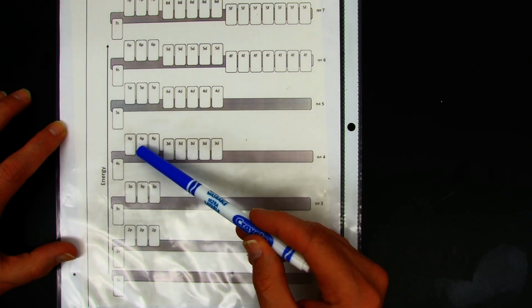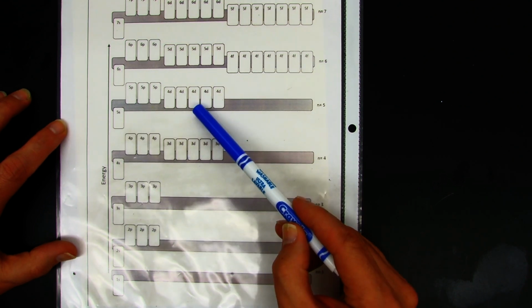Sorry for the glare. I have some plastic covering here so I can use my marker. We are going to follow the Aufbau principle. Remember, the Aufbau principle says you start from the lowest energy and work your way up to higher energy levels. We're also going to follow the Pauli exclusion principle, which means we can only fit 2 electrons into each orbital, and those electrons must have opposite spins, spin up, spin down.